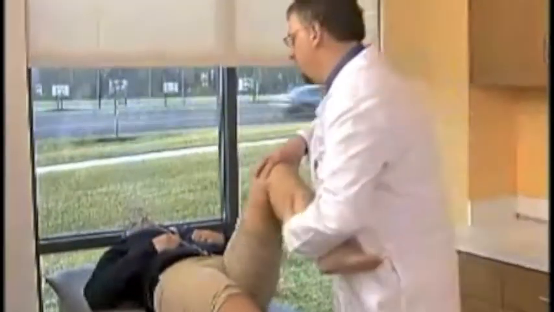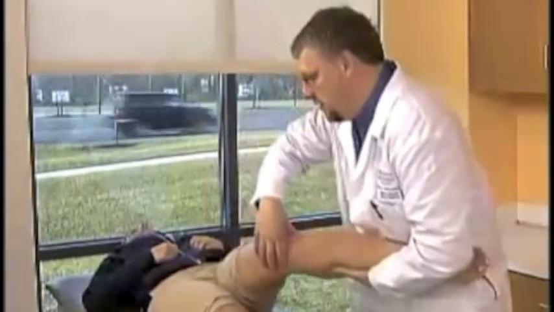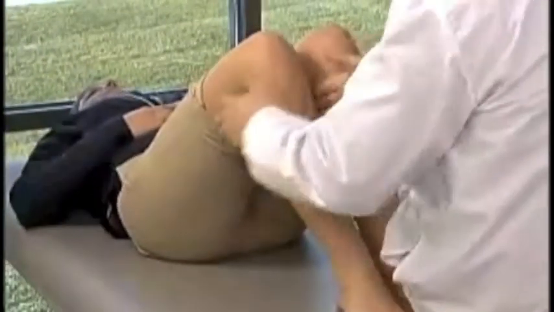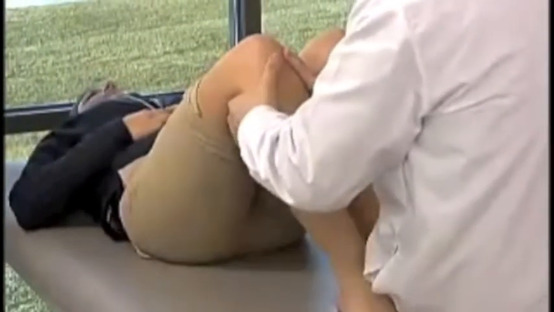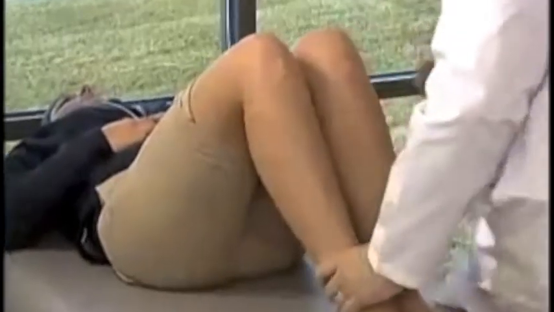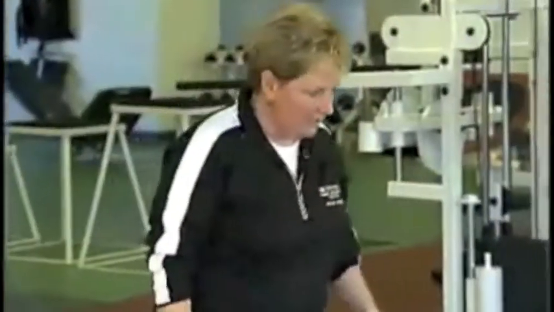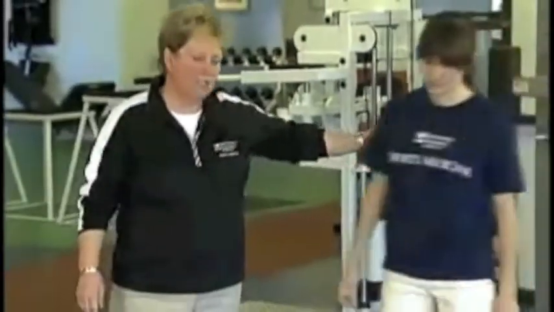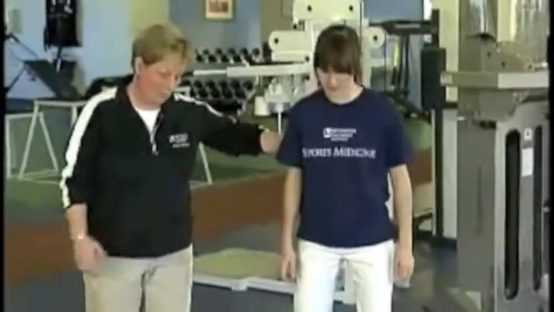ACL injuries are becoming much more common in young athletes. These injuries often require surgery. The ACL is one of the main ligaments that stabilize the knee. It's often injured as a result of jumping and landing and pivoting and turning off balance. Girls seem to be much more at risk for these types of injuries, most likely because of the differences in their knees. I'm going to bring Sarah in to demonstrate some of the ways we try to teach the kids to prevent these types of injuries from happening.